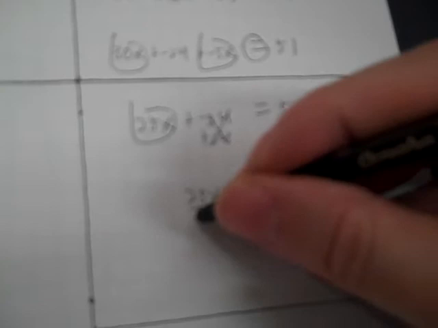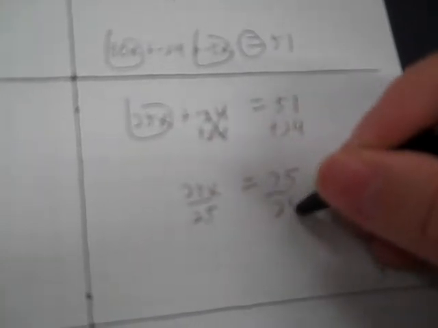Okay, here's your equals. The x's are clearly on the same side, so we need to just add 30 to negative 5. That's 25x plus the negative 24, and then 51. Okay, then we keep on rolling. So 25x, and then 51 plus 24 is 75. Then I divide by 25, and x equals 3.